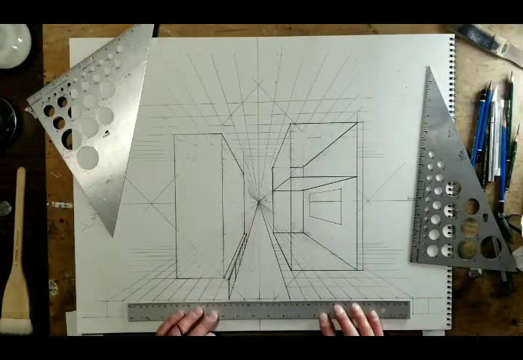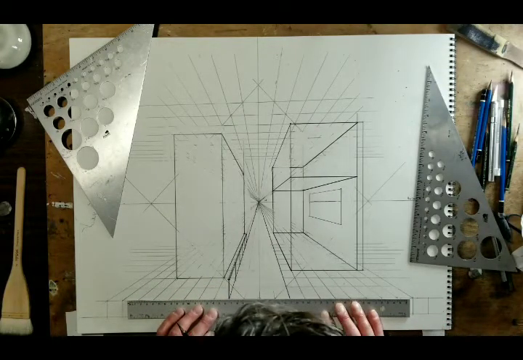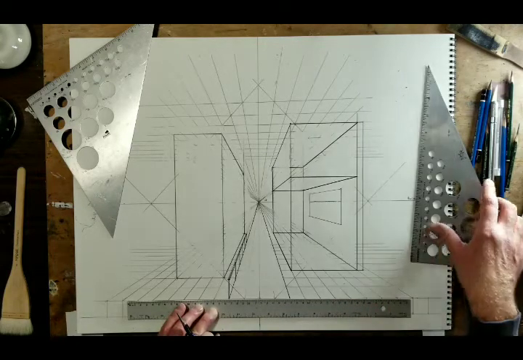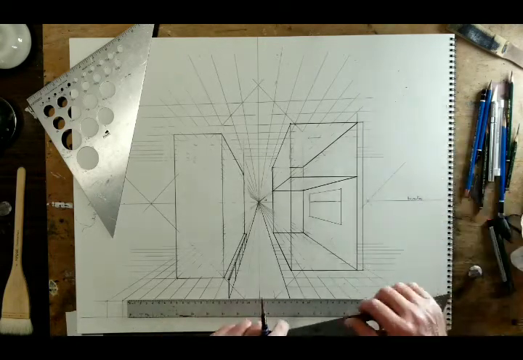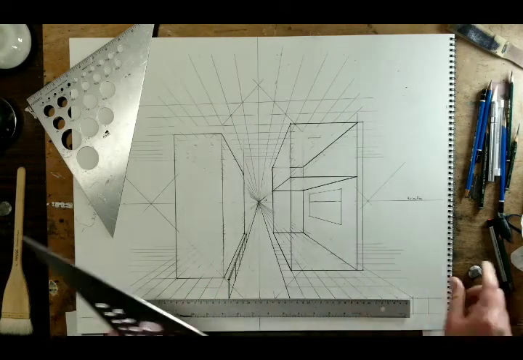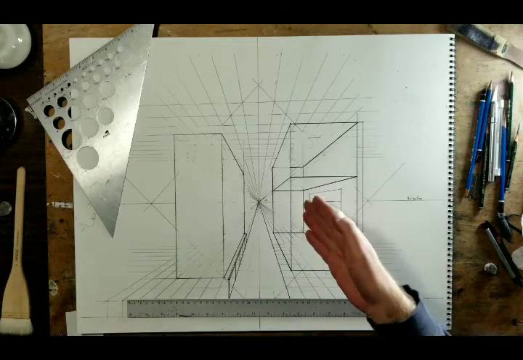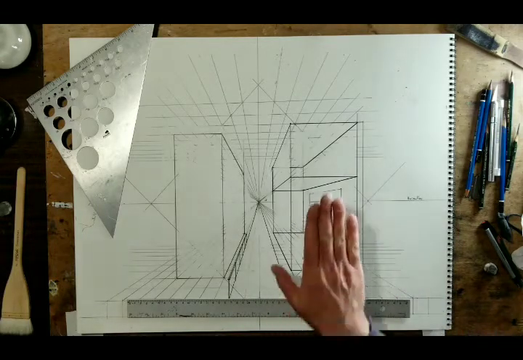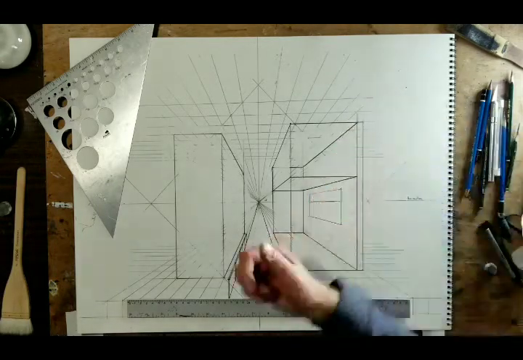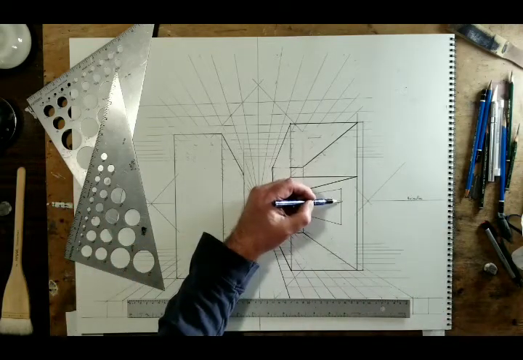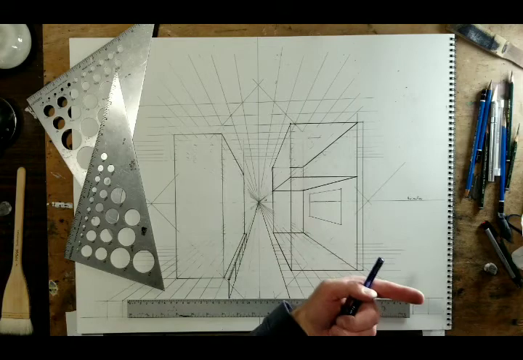Hopefully you've got a window near you or a door jamb that you can look through, and you're going to have an edge. You're going to be able to see the inside frame of that side, the top frame, the lower frame, and from where our vantage point is, we're not going to be able to see this frame.